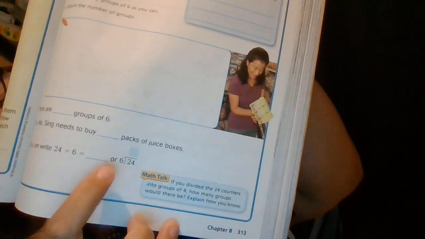So Miss Singh needs to buy how many packs for her classroom picnic? 4 packs. So you can write 24 divided by 6 equals 4. Or you can also write it with the 24 inside the little house and the 6 outside. The answer is 4. There are 4 groups.